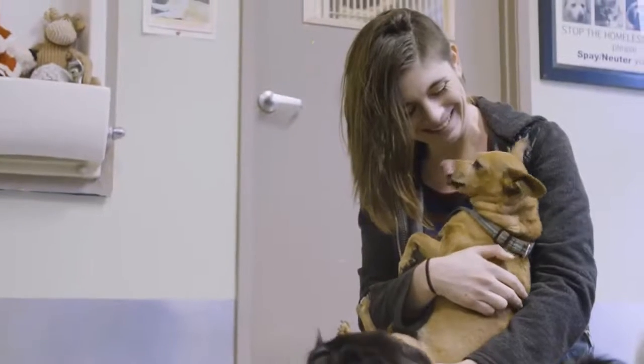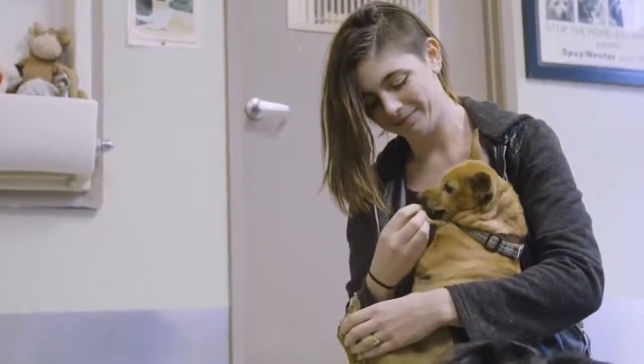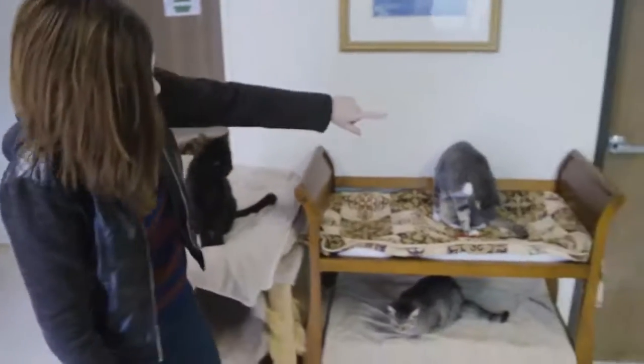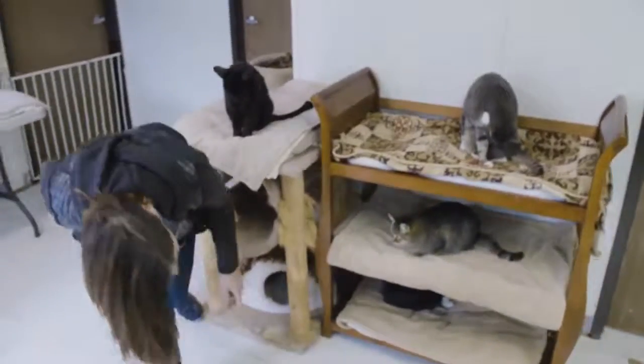I love working at We Care Animal Rescue. It's like my home. I love these animals. I know every one of their names. This is Blackjack, Alani, Lee, and on the bottom is Logan.